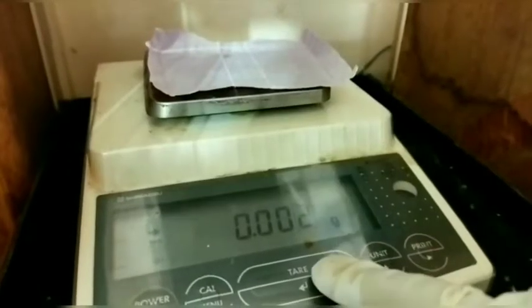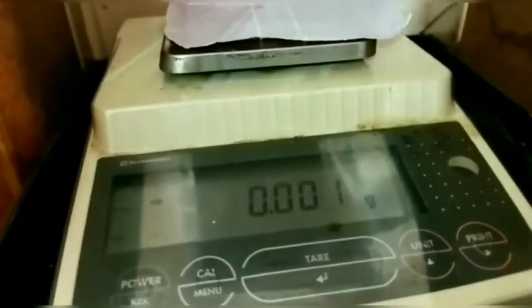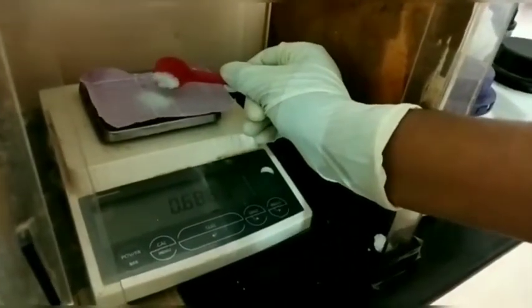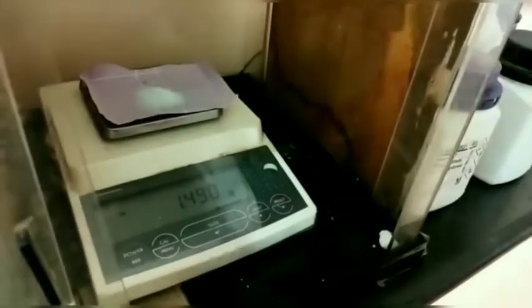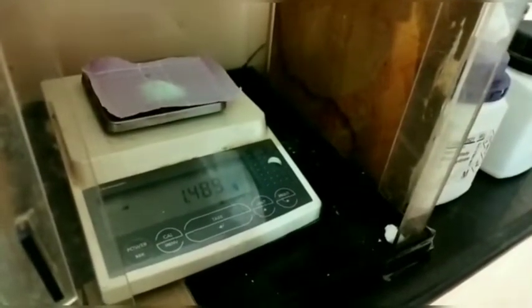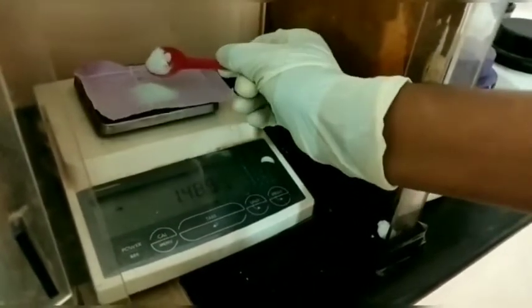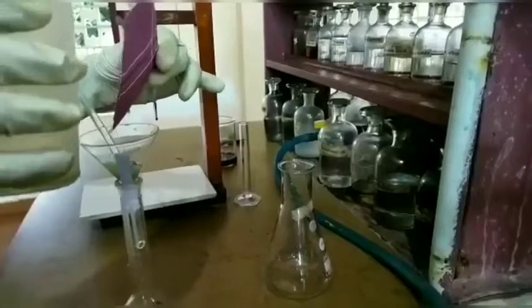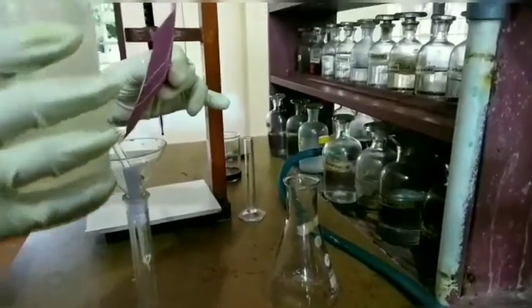Place the weighing paper on the electronic balance and tare the balance. Take some Mohr's salt crystals and transfer them to the weighing paper and weigh 3.920 gram to make up 0.1 normal solution of Mohr's salt. Transfer the weighed quantity of Mohr's salt into a standard flask using a funnel and glass rod.